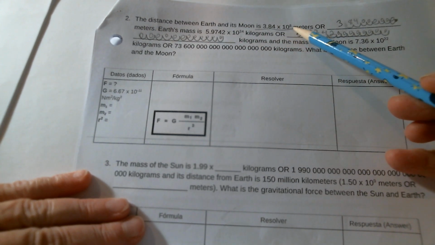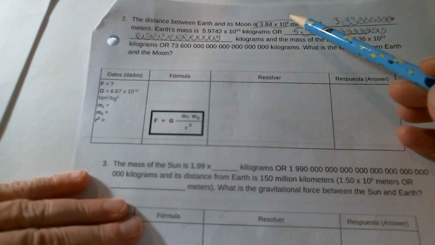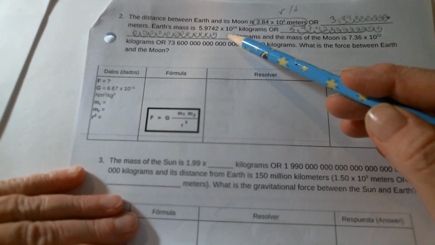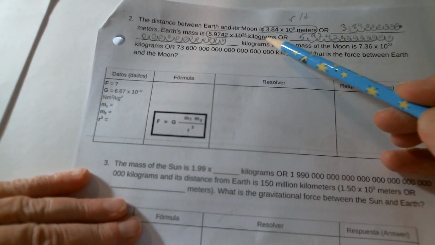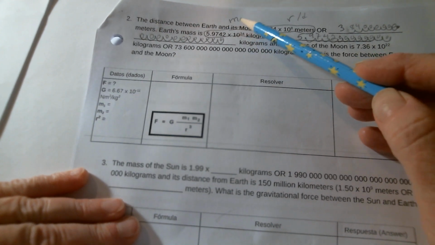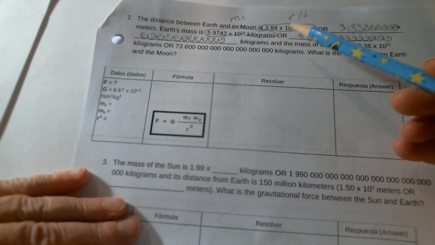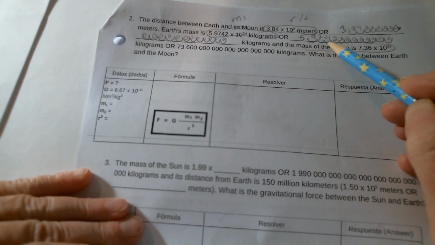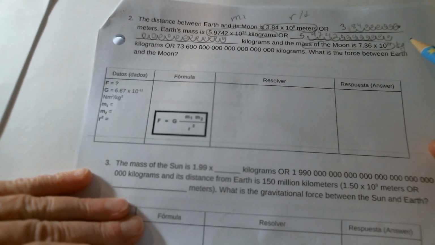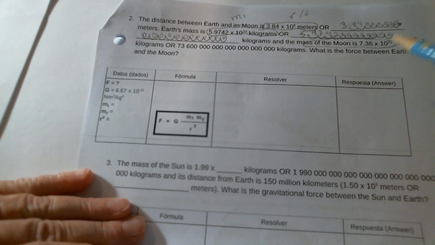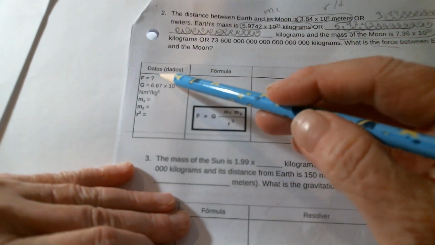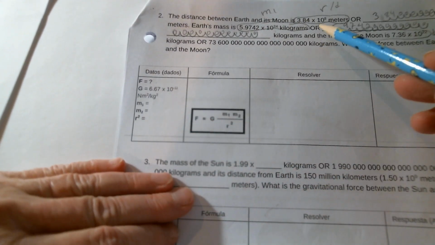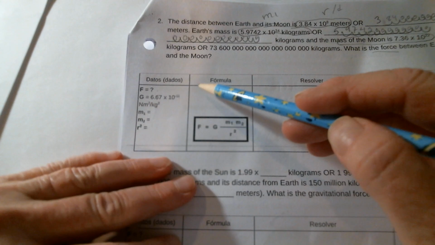So here it tells me that the distance is this, so that is R or D. It tells me that the mass of the Earth is this, so I want to use that as mass 1, or I could just say mass E for Earth. And the mass of the Moon is this, in kilograms, so that's going to be your mass 2. What is the force? Okay, so I have G already down. Mass 1 right here, I've already got it labeled.